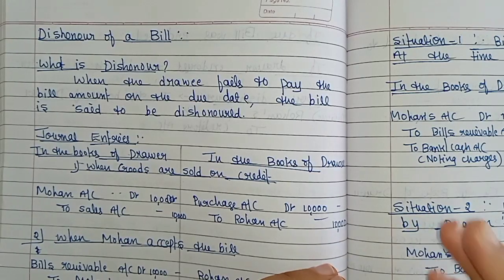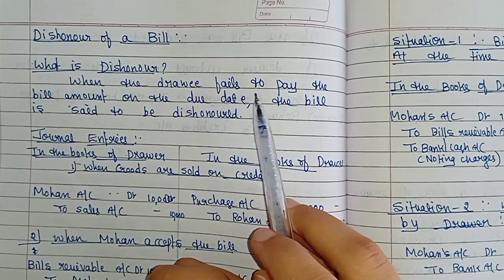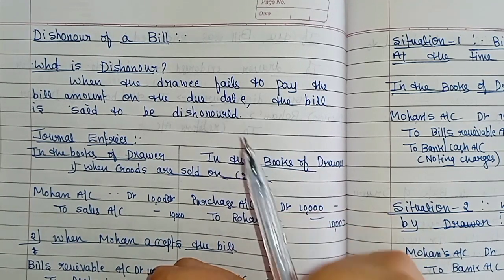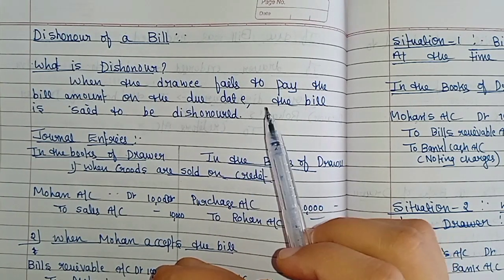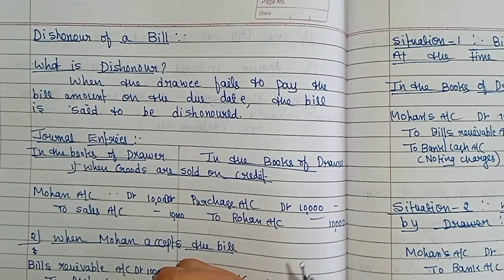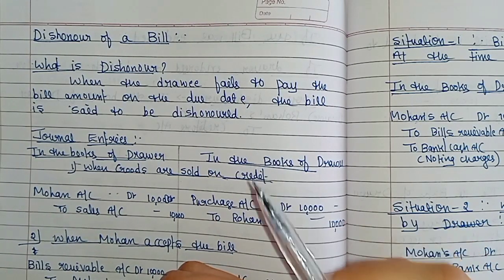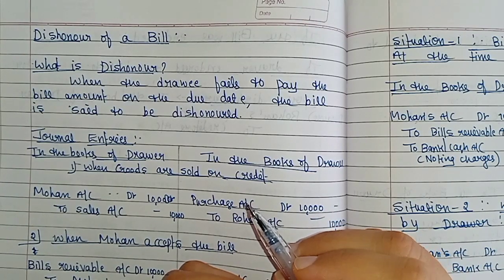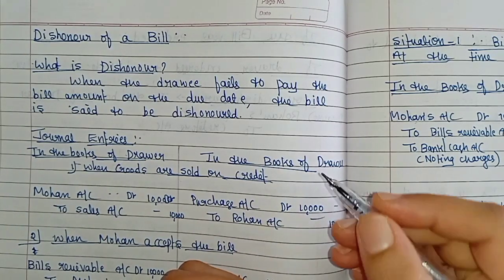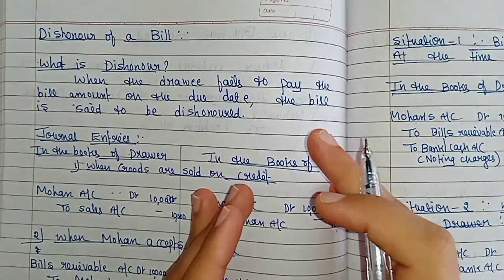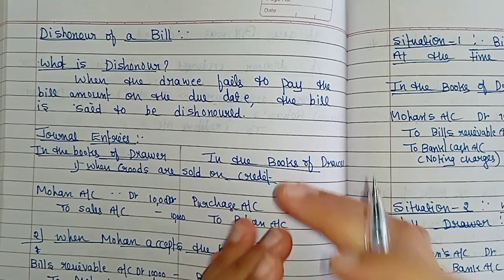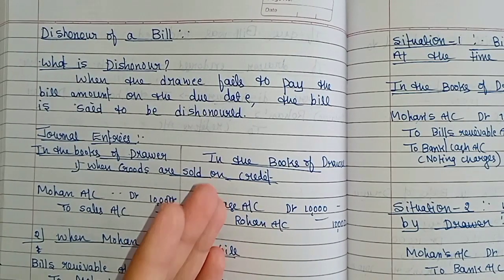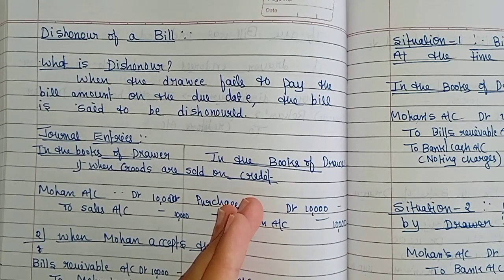What is dishonor? It means when the drawee fails to pay the bill amount on the due date, the bill is said to be dishonored. Honored means the bill amount is paid on the due date. Dishonored means the drawee fails to pay the bill amount on the due date. Simple, right? In simple words, dishonor means the person who has to pay the bill does not pay. The bill becomes dishonored. Clear?